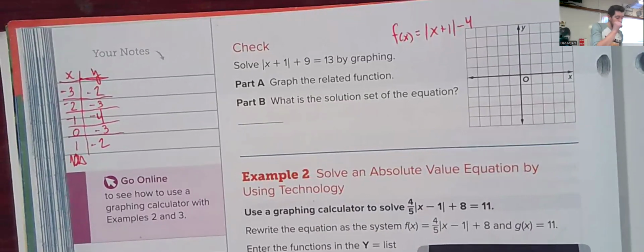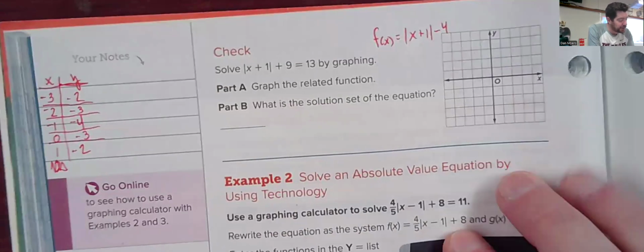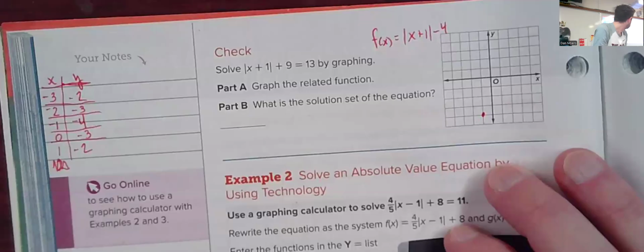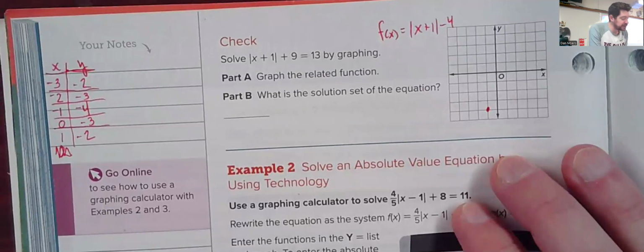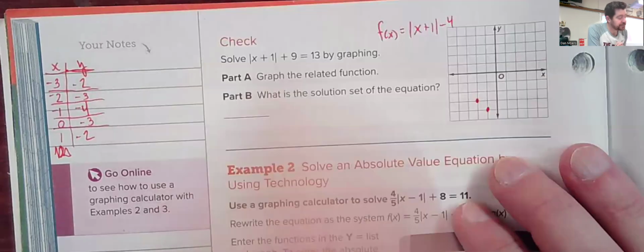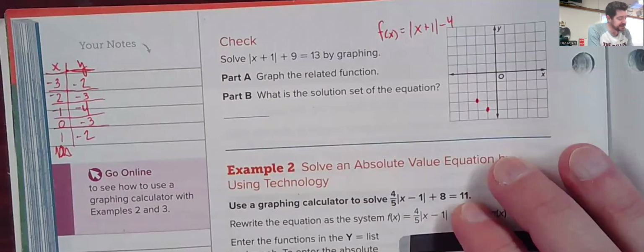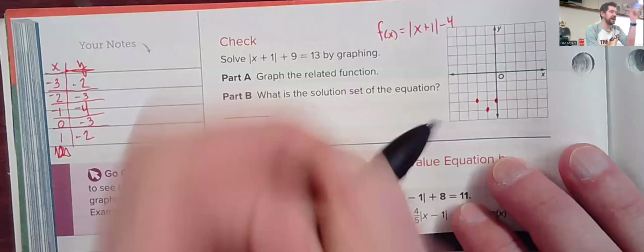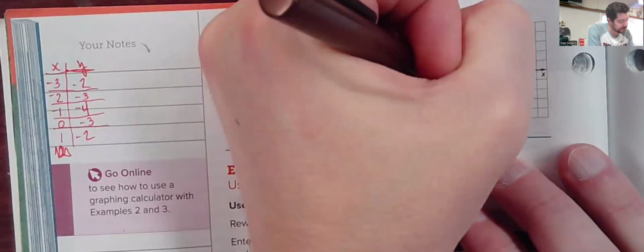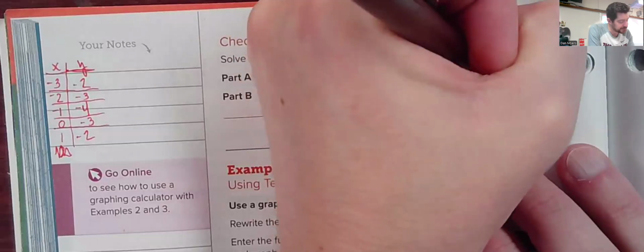So the vertex is at negative 1, negative 4. All right. So if we go to negative 1, negative 4, there's our vertex. And then if we go to negative 2, negative 3, that's here. And then 0, negative 3 is here. We can just kind of bounce back and forth as we move out. Negative 3, negative 2 is here. And 1, negative 2 is there.